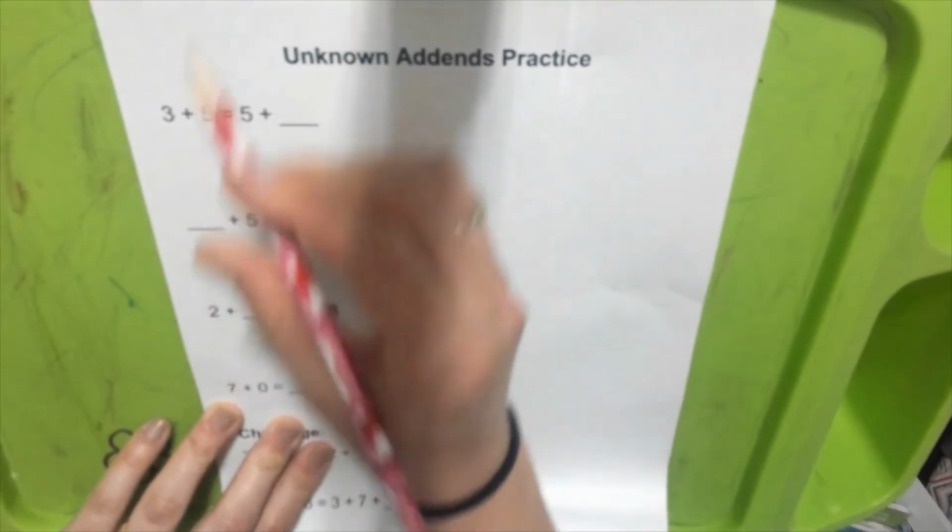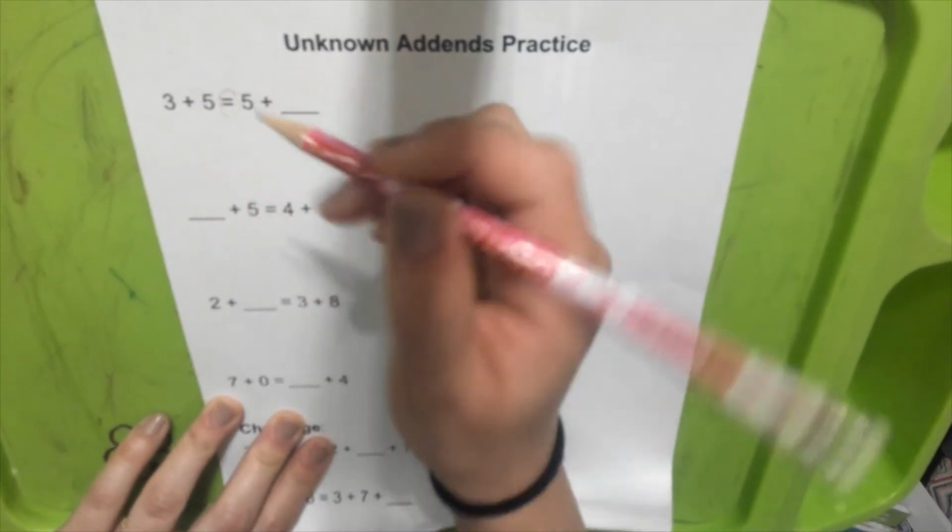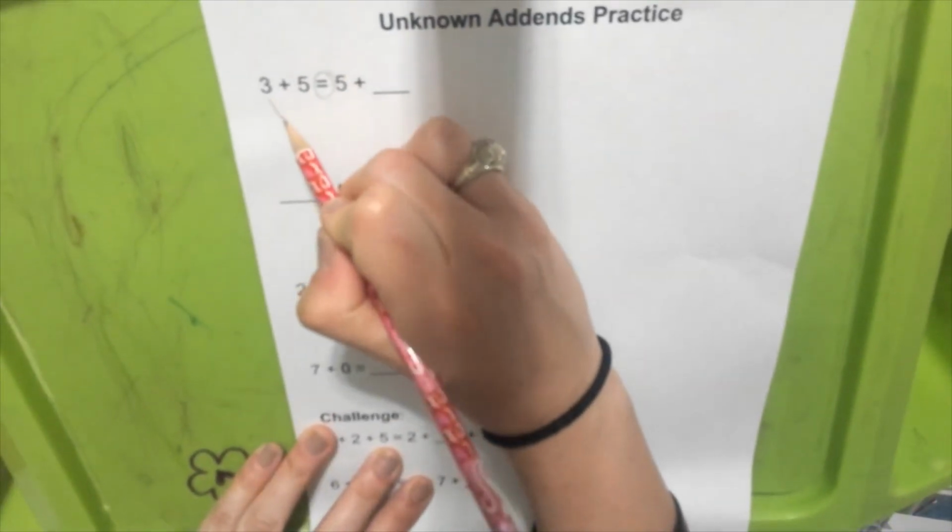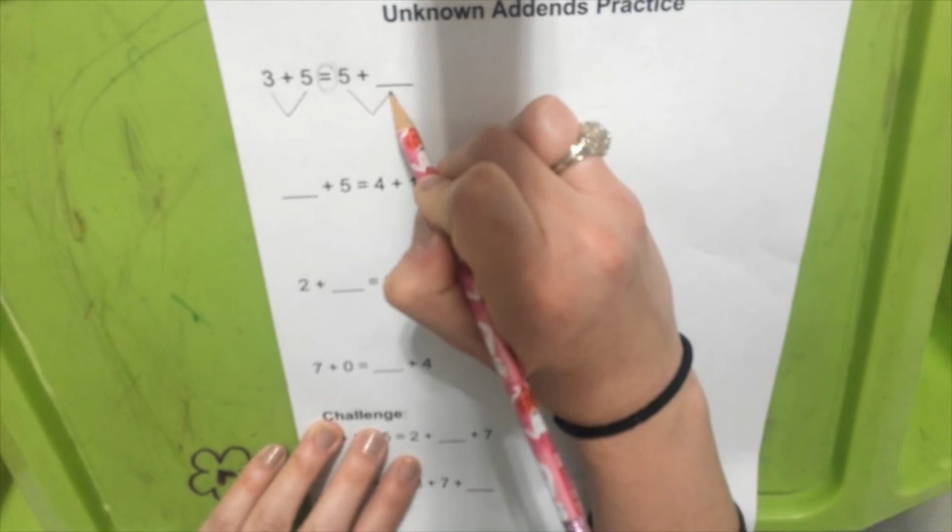Okay, so here's your assignment. It's called Unknown Addends Practice, which is just another way to say missing part practice. So notice here, we have our equal sign. Okay. Equals means the same. So what is on this side of the equal sign has to be the same as what's on this side of the equal sign. So we're going to start with the side that has both parts to find the whole.